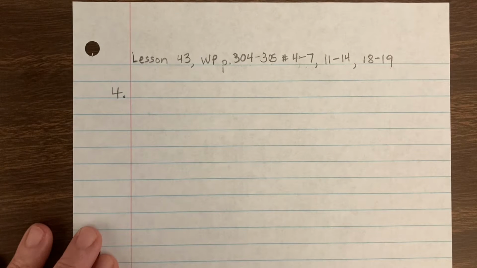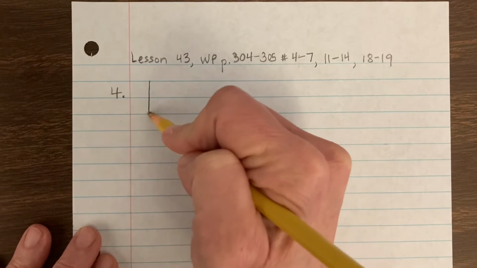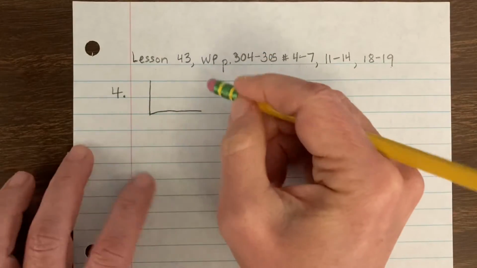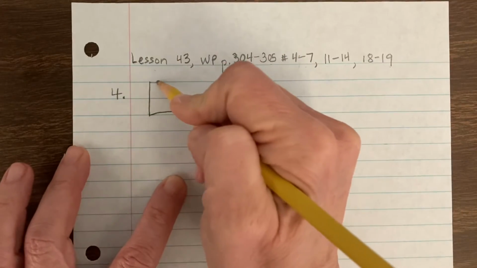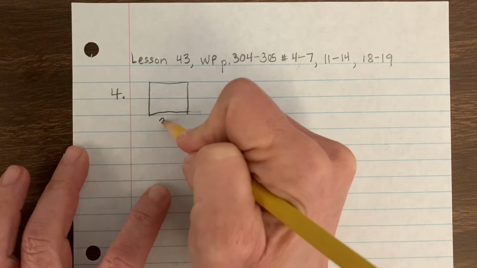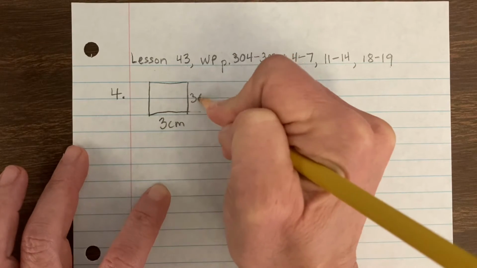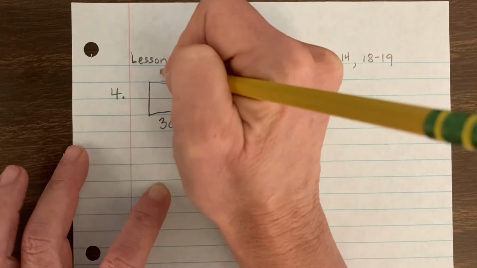Number 4 says draw a rectangle that's 3 centimeters long and 3 centimeters wide. So you can use your ruler and draw one. I'm just going to draw a rectangle 3 centimeters long and 3 centimeters wide. So a rectangle that's the same on each side is a special kind of rectangle called a square. So it's 3 on each side because it's a square.